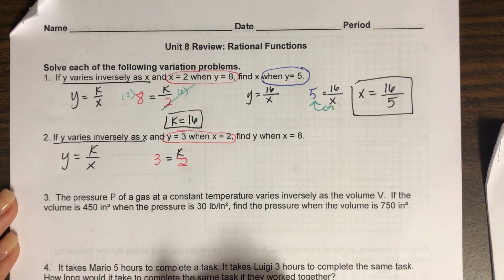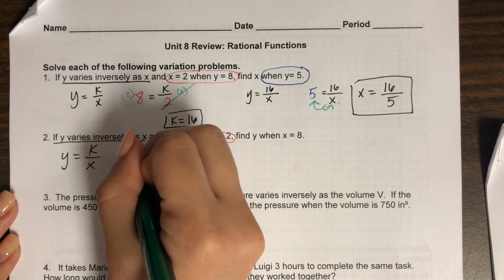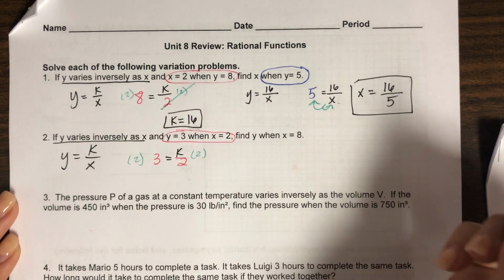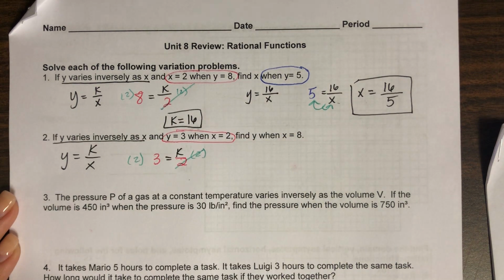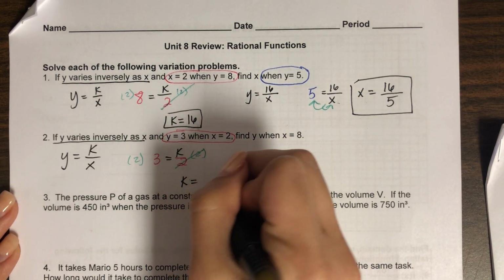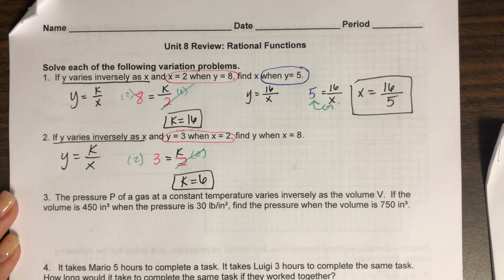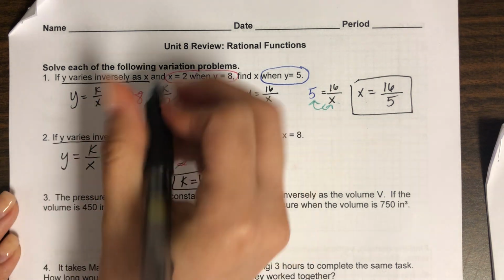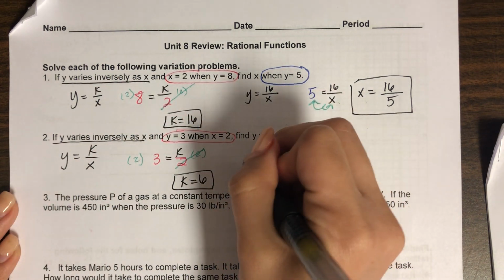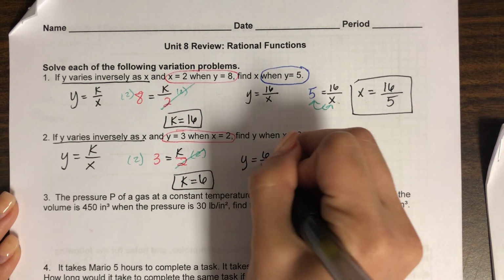I want to know what k is, so the way I'm going to do that is by multiplying 2 on both sides to get rid of this fraction. And I am left with 2 times 3 is 6. Go ahead and plug that into our previous equation. So y is equal to 6 over x.